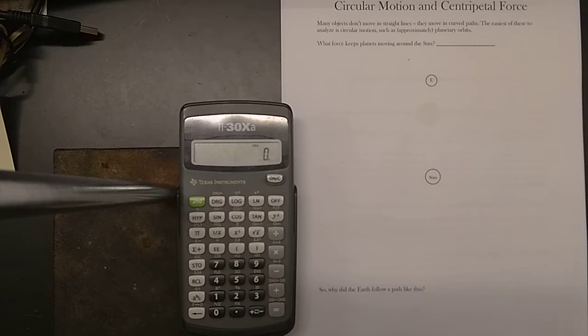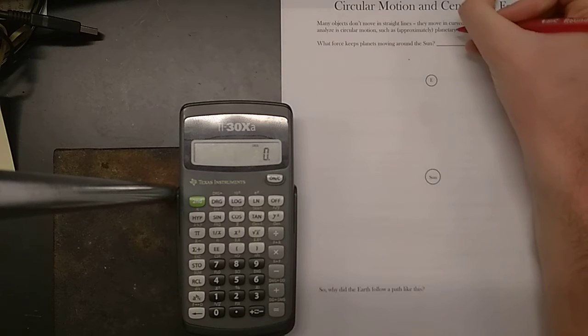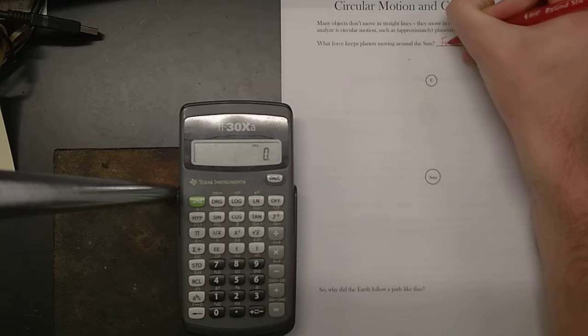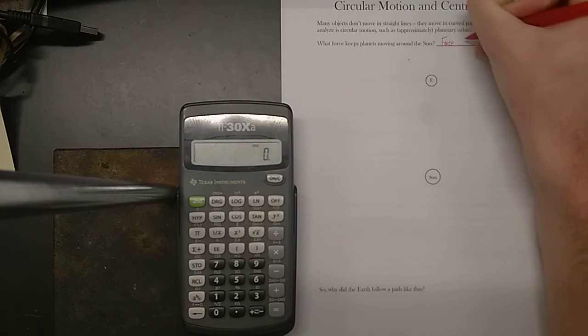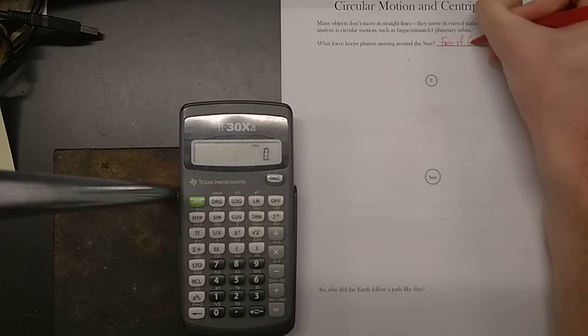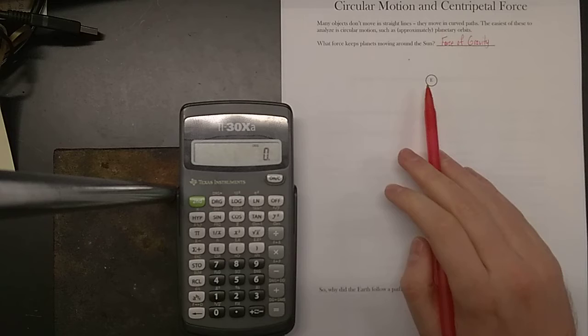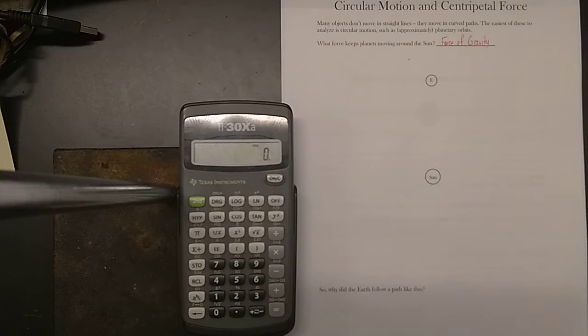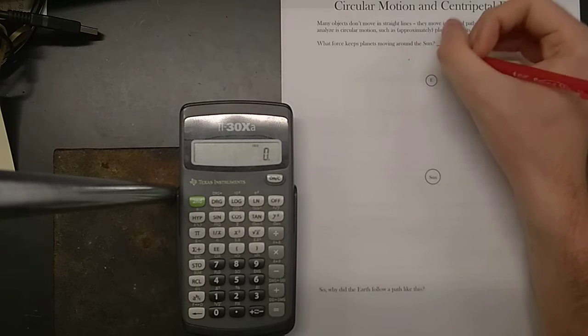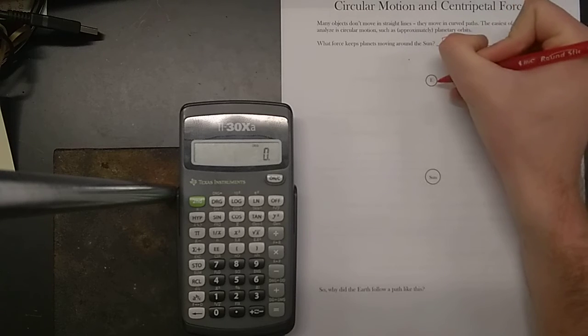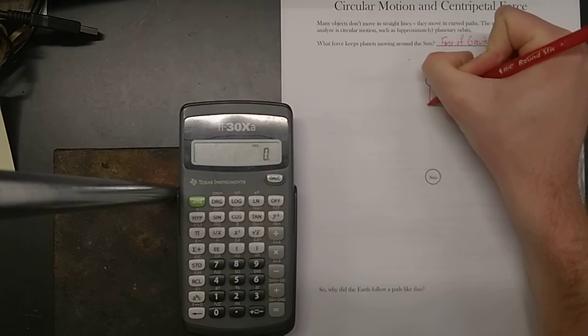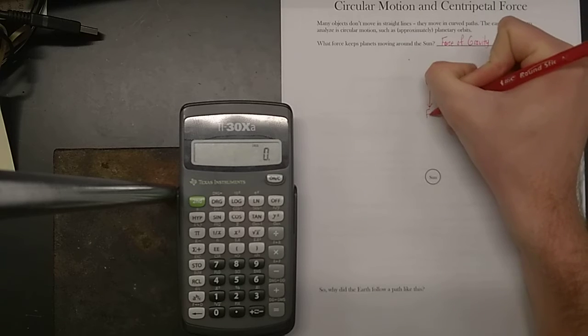So as you probably know, the force that keeps planets moving around the sun is the force of gravity, Fg. Okay, we just spent the entire last unit talking about how we can calculate that force of gravity between the Earth and the sun. So I have the Earth here, and I want to draw in what direction the force of gravity acts on the Earth. Obviously, it attracts it towards the sun, so I'm going to draw it in this direction, Fg.